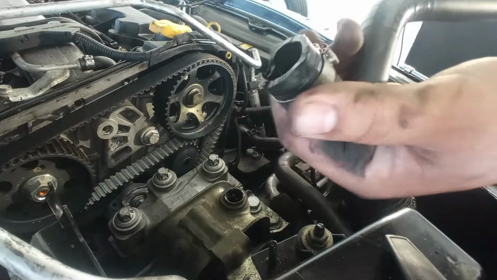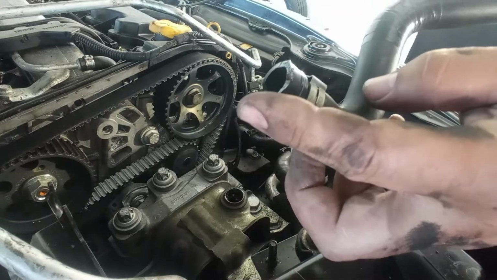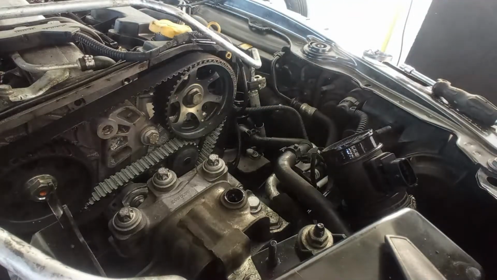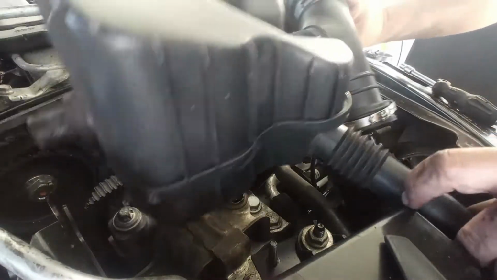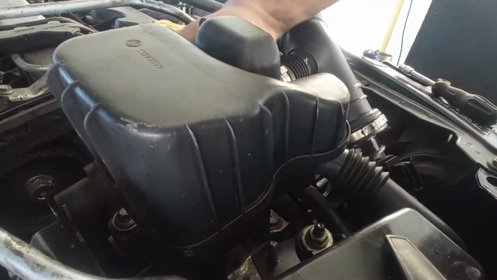Over here I was also able to find an original clamp for this area. This goes to the camshaft cover, and let's just put it in. Don't forget to connect your mass airflow meter, and I hope this airflow meter survived the cleaning.